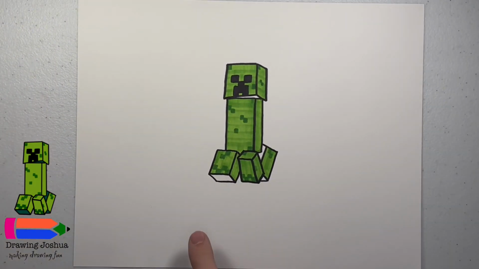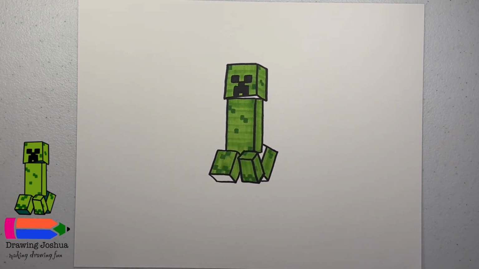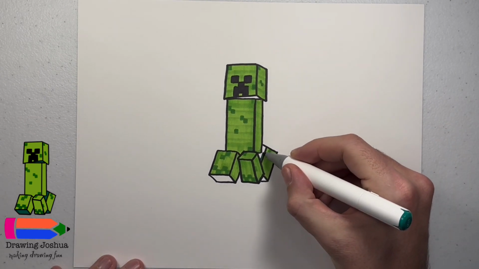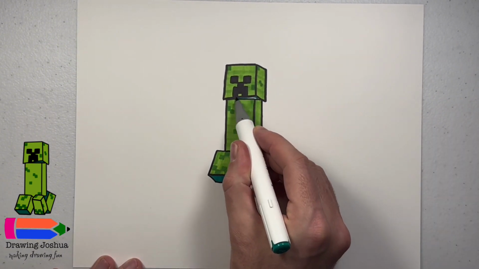All right, lastly, so what I'm gonna do is color in these areas that we left white. I'm gonna color those in a little bit darker shade of green, okay? So I have my green marker. Let's just color these in a second.